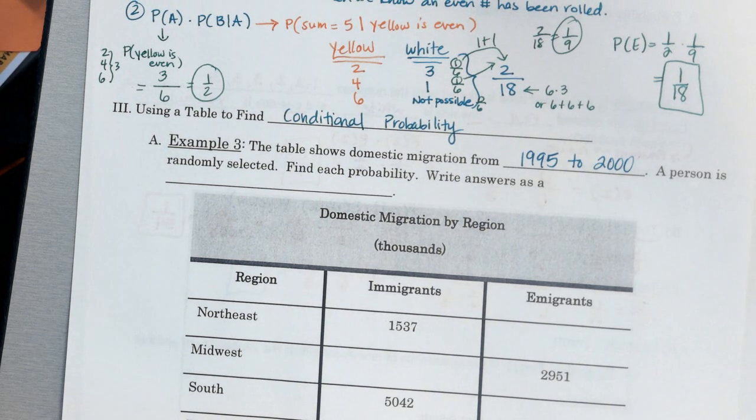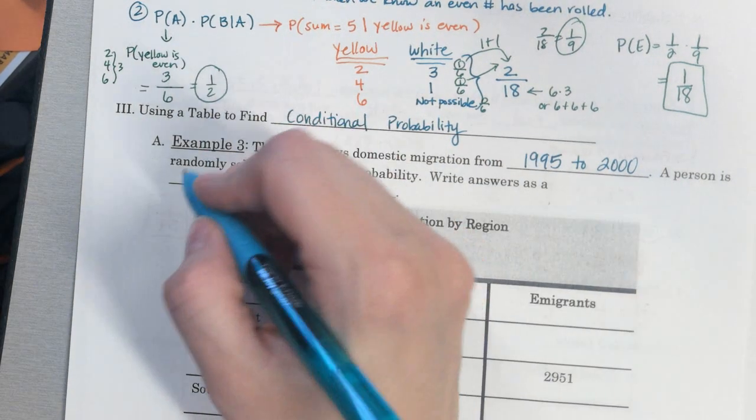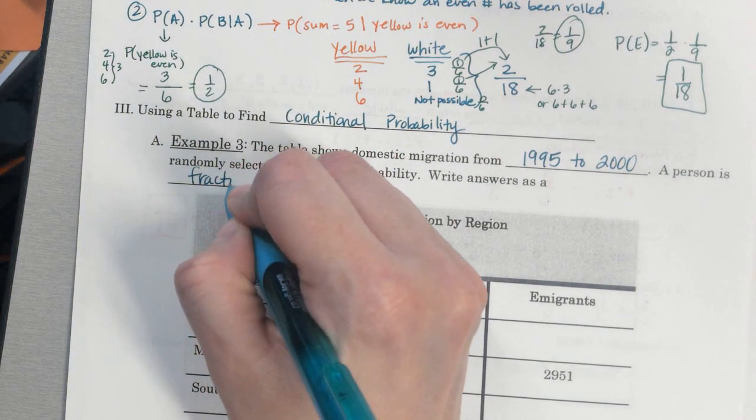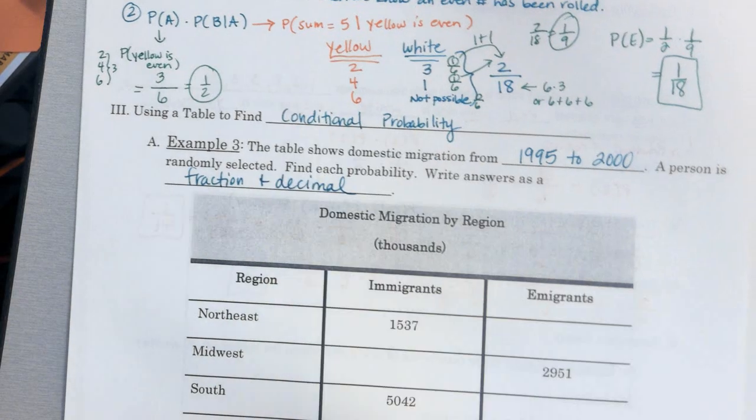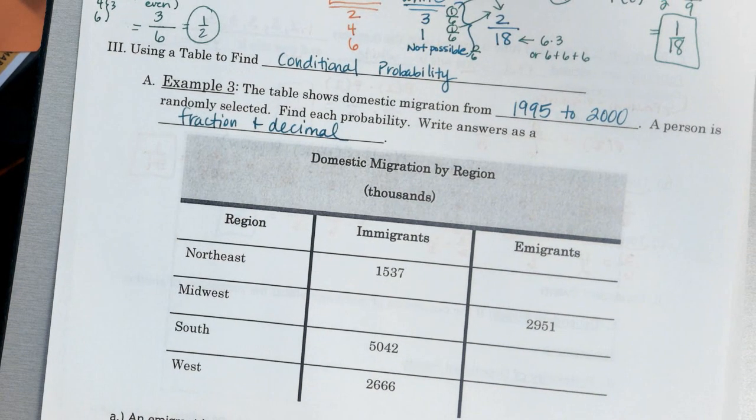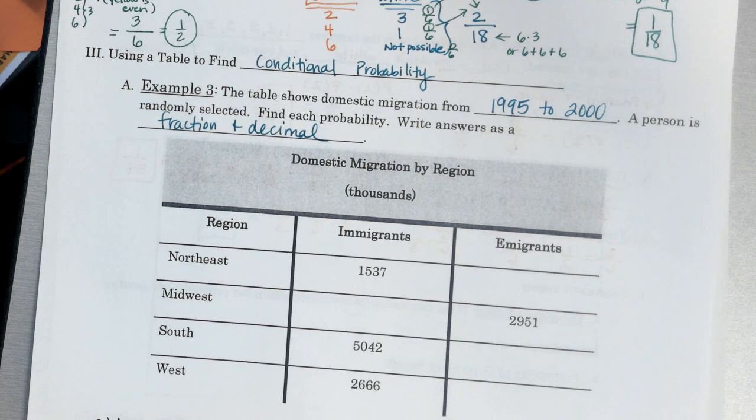Okay, and then a person is going to be randomly selected from this group. You're going to find the probability, and we're going to write answers as both a fraction and a decimal. Okay, so the table itself, you would be given all of these values.